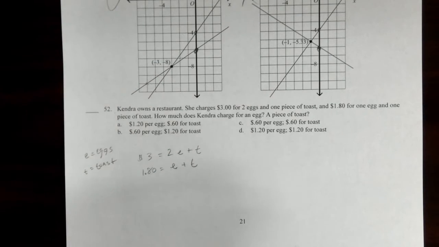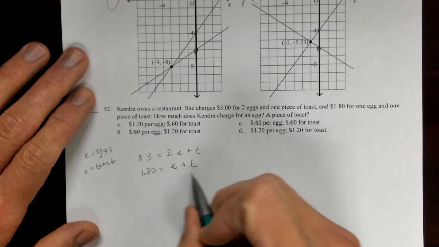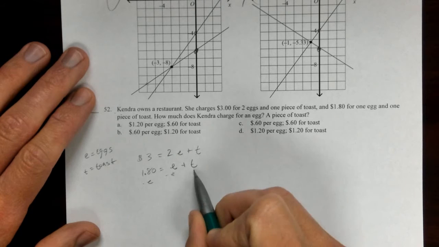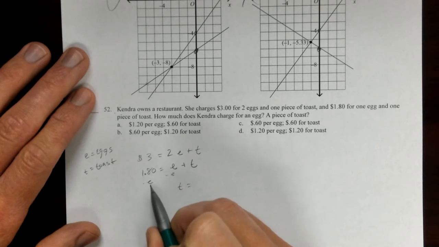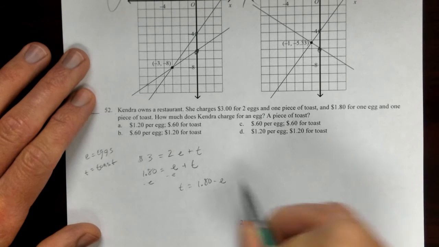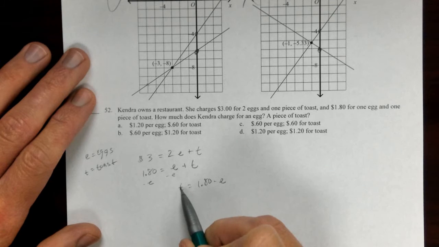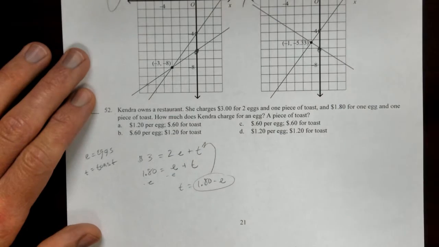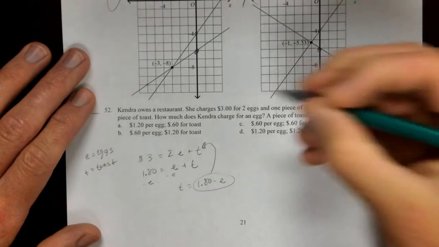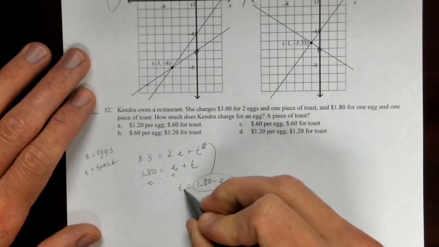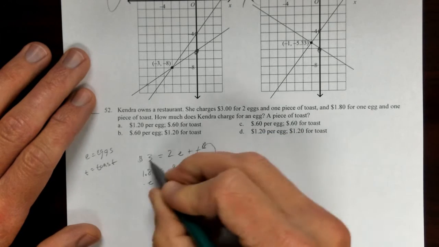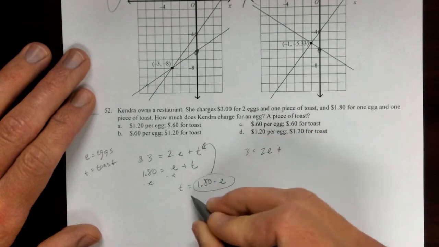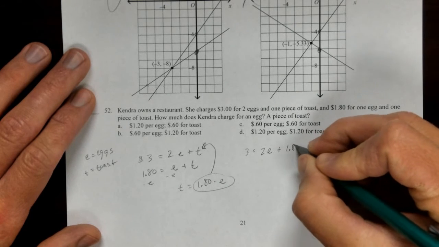To solve this system of equations, we're going to solve for one of our two variables. I'm just going to solve for T, so I'm going to subtract E on both sides. So I've got T is equal to 1.80 minus E. Now, once I know what T is, I can take this expression and plug it into my other equation. I'm going to substitute. So instead of writing T right here, I'm going to write what T is equal to. T is equal to 1.80 minus E. So I get 3 is equal to 2 times E plus T. But now T is equal to 1.8 minus E.